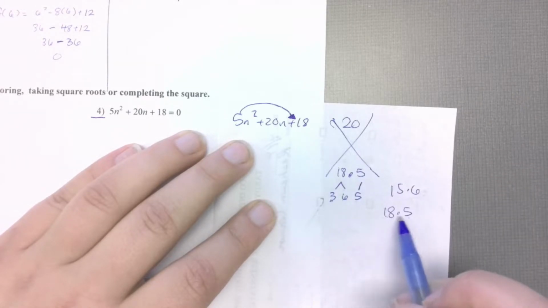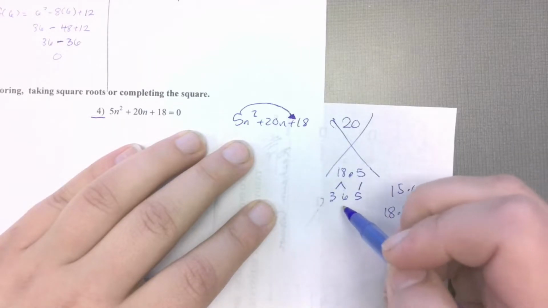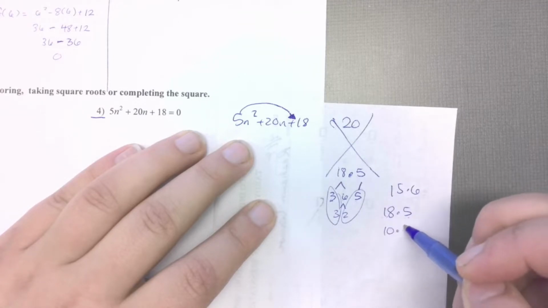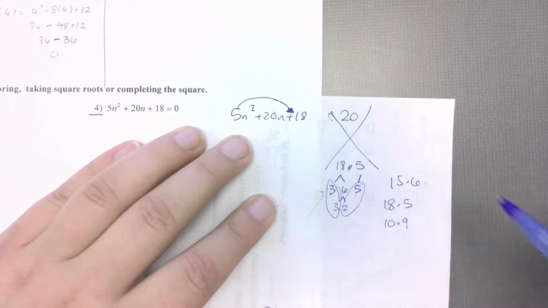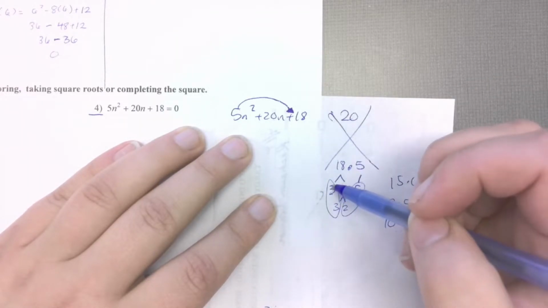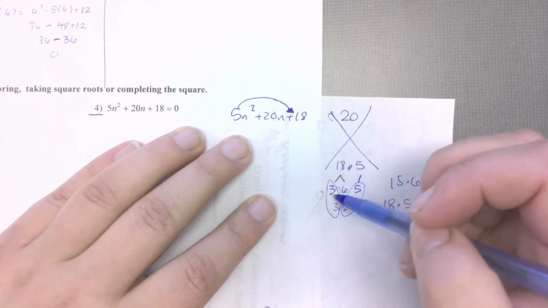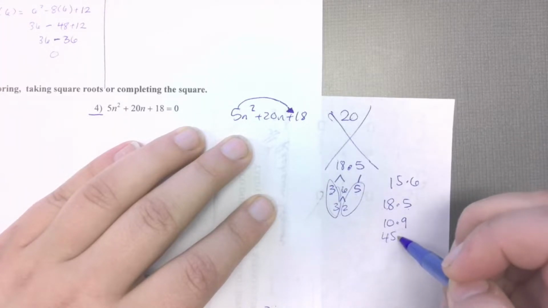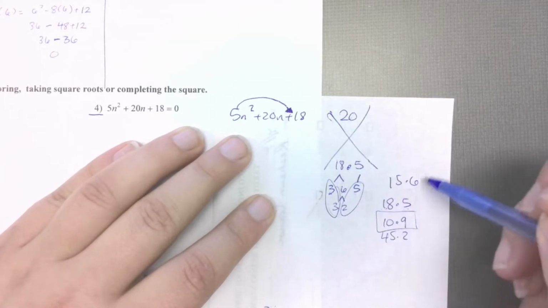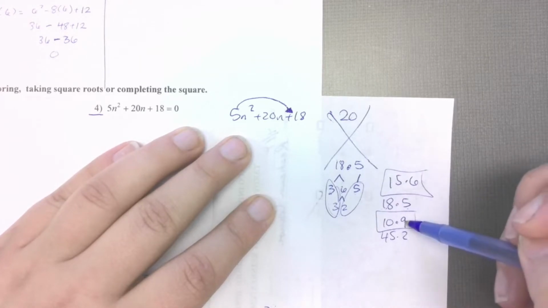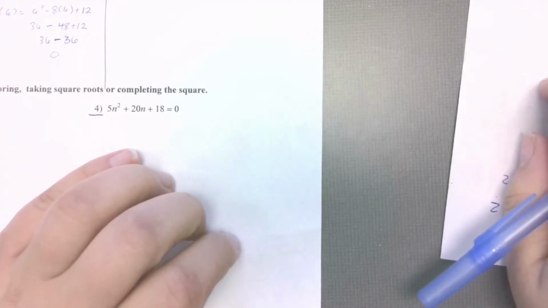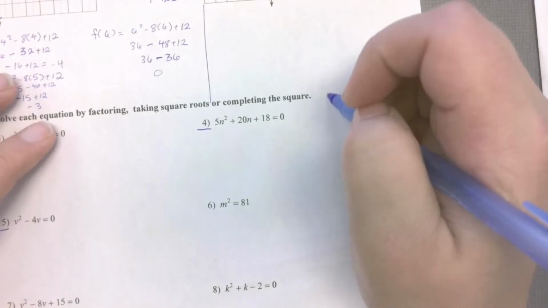Is there any way for those to add or subtract to 20? I could break this down again as a 3 and a 2, so I could have 10 and 10 and 9. Is there any way to add or subtract those to 20? Nope. I could do 9 and 5. I could do 45 and 2. Is there any way to add and subtract those to 20? See how this is pretty close and this is pretty close? Because we could get 21 or 19 from both of those. There's just no way to get to that 20, which means we are stuck. We have to do the quadratic formula.